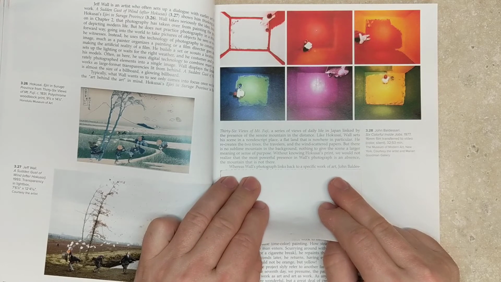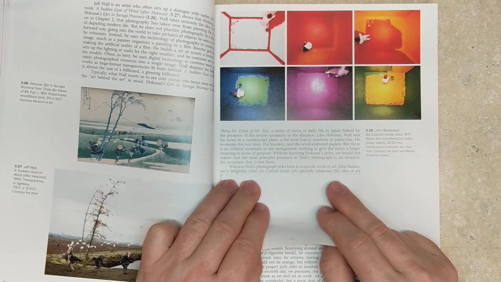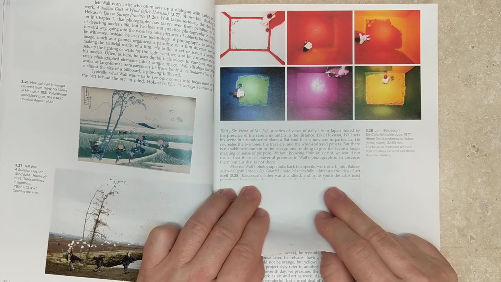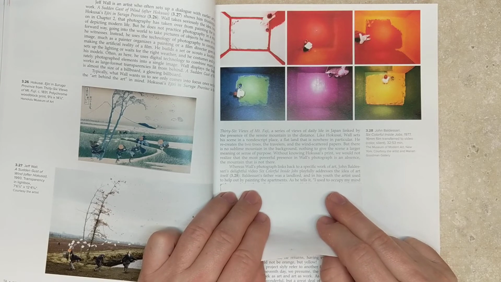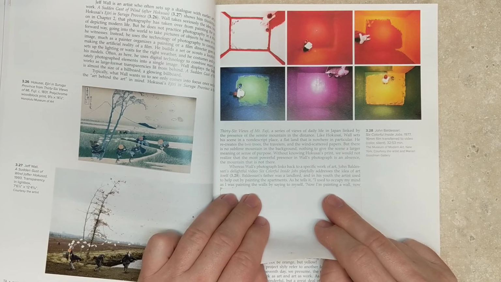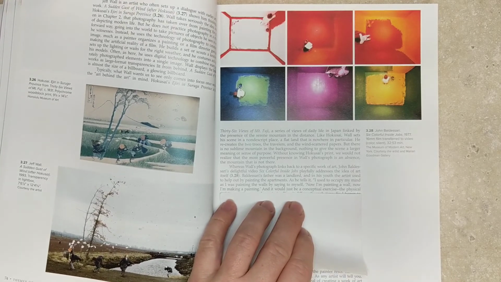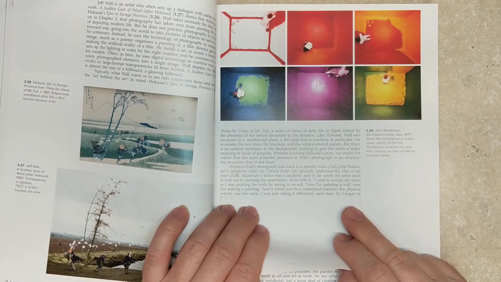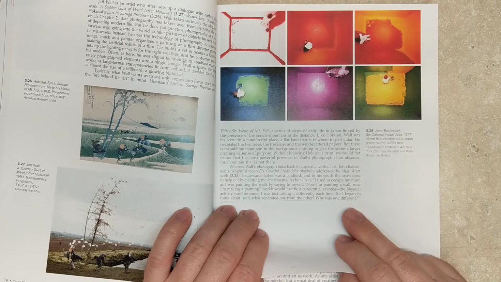Whereas Wall's photograph links back to a specific work of art, John Baldessari's delightful video, Six Colorful Inside Jobs, playfully addresses the idea of art itself. Baldessari's father was a landlord, and in his youth the artist used to help out by painting the apartments. As he tells it, "I used to occupy my mind as I was painting the walls by saying to myself, now I'm painting a wall, now I'm making a painting, and it would just be a conceptual exercise. The physical activity was the same. I was just calling it differently each time. So I began to think about, well, what separated one from the other?